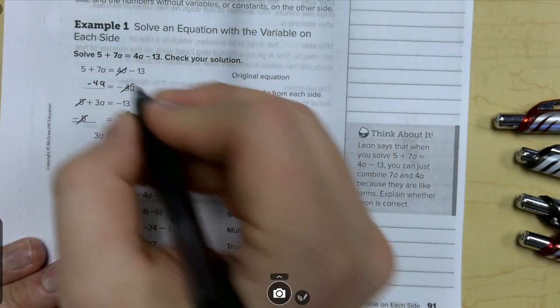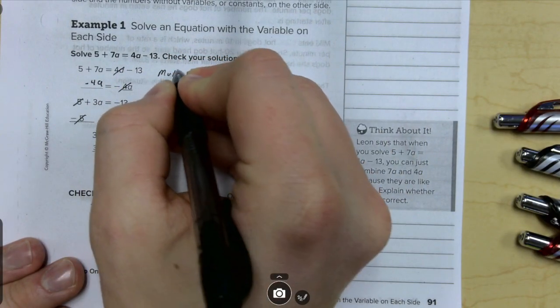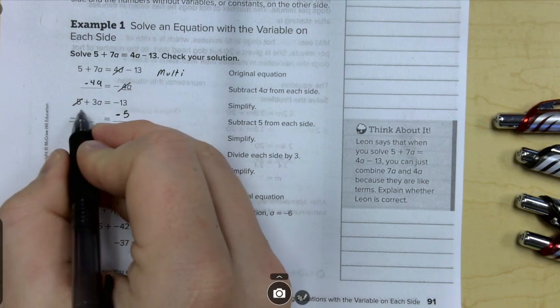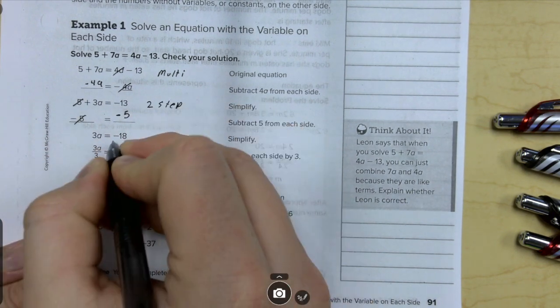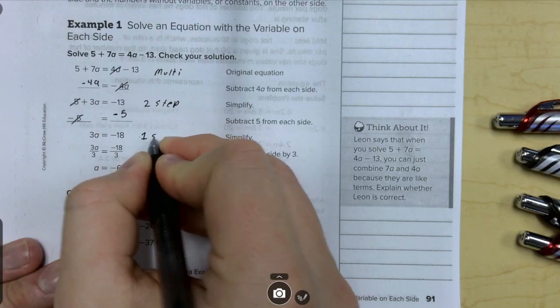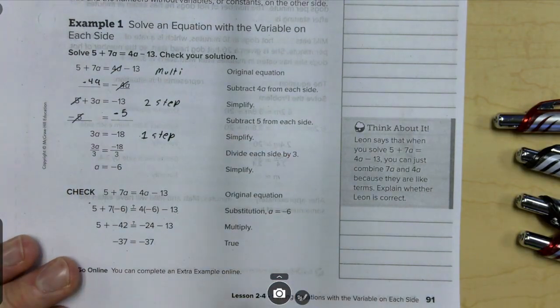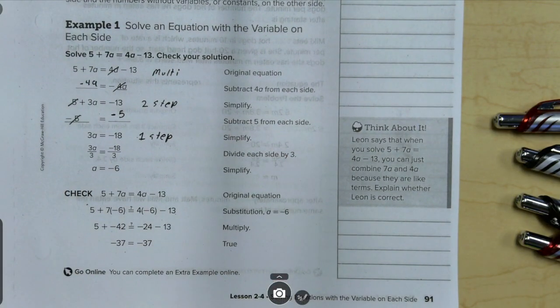So the way to think about this, we have a multi-step here. When we get to this step, it is now a two-step. And then at this one, it is a one-step. So every time we perform a math operation, the idea is to make this a simpler problem.